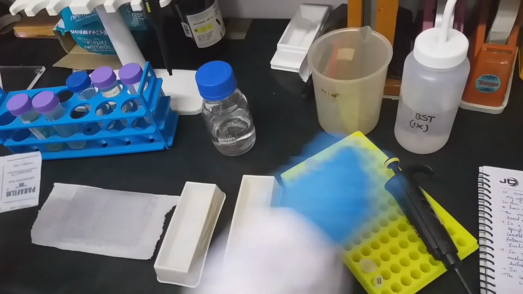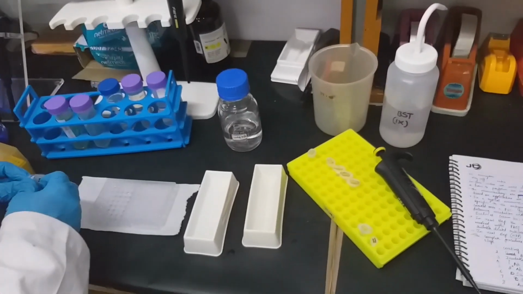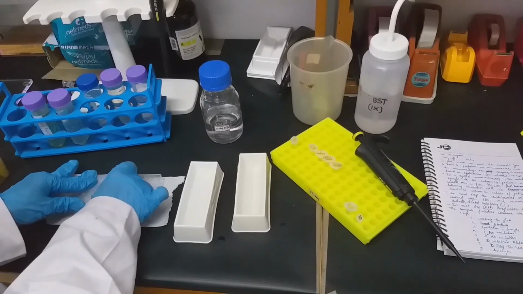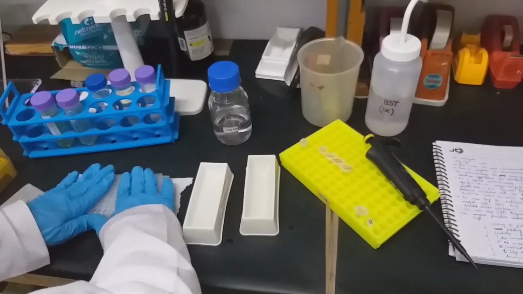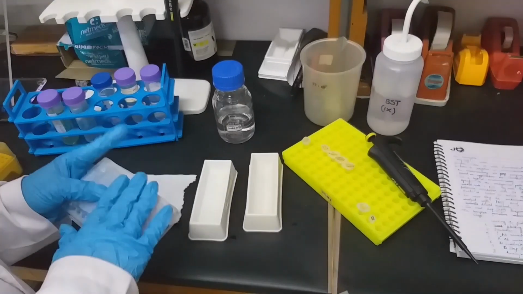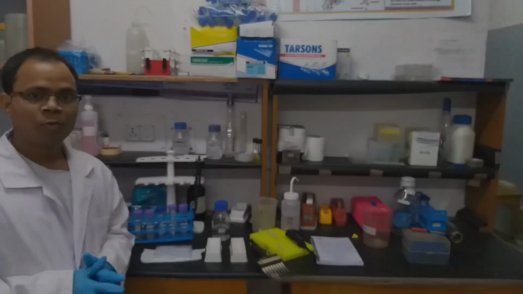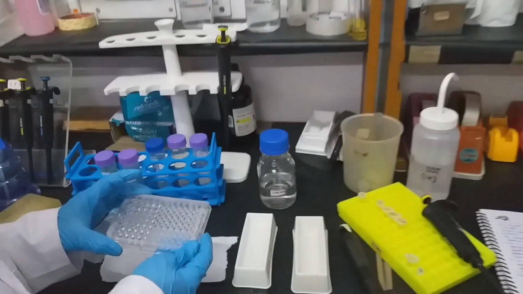Once the material is dispensed into the plate, we have to cover this plate with paraffin or a covering plate. Then we will incubate this plate for 2 hours at room temperature. Post incubation, we have to remove the unbound solution.